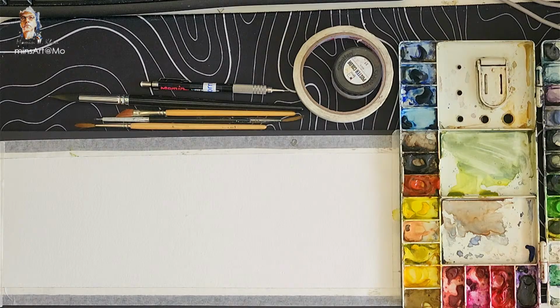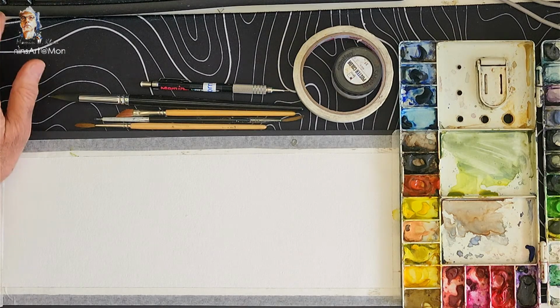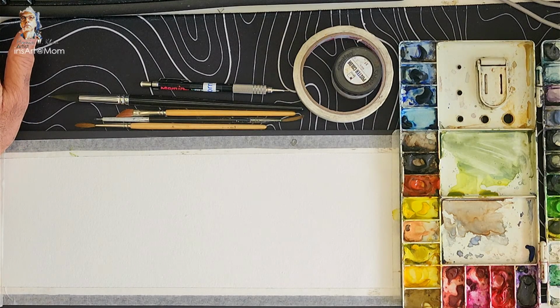Let me see where the image is. Let me put the image on the desktop so you guys can see what we are working on today. Okay, let's get the image of that painting I will be doing today.